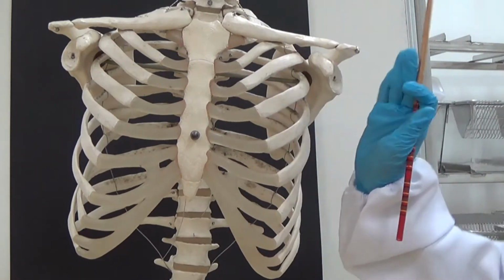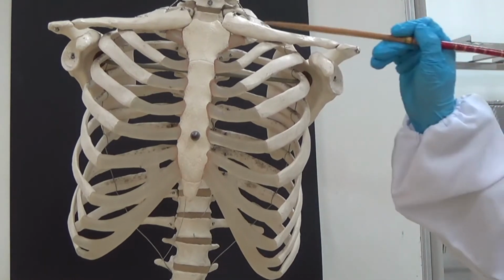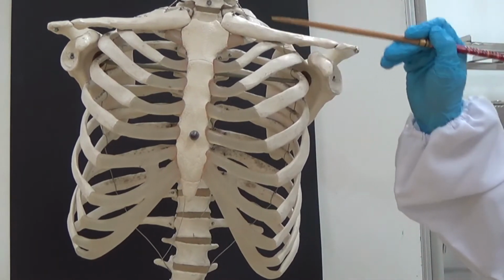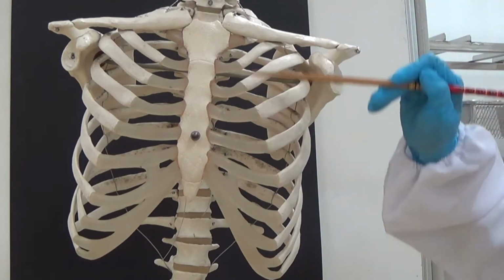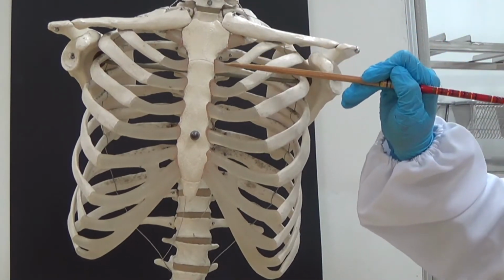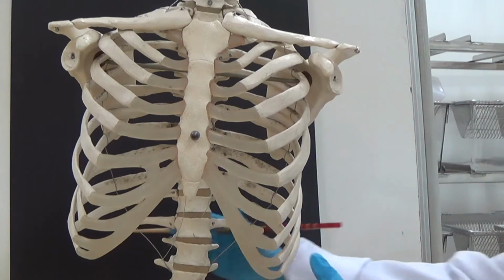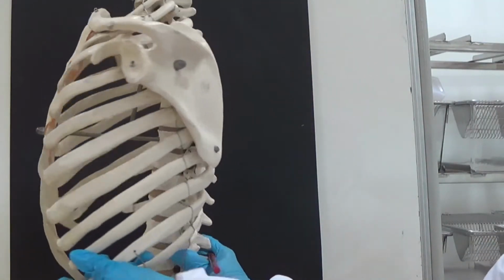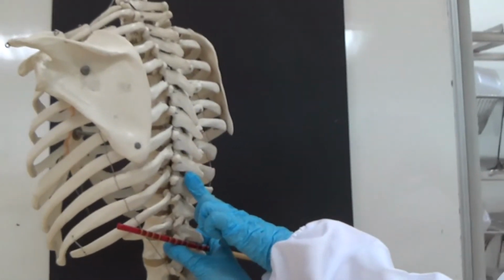Laterally, the thoracic cage is formed by the ribs. These are the ribs and their costal cartilage, which form the lateral part of the thoracic cage. And posteriorly, the thoracic cage is formed by the thoracic vertebrae.